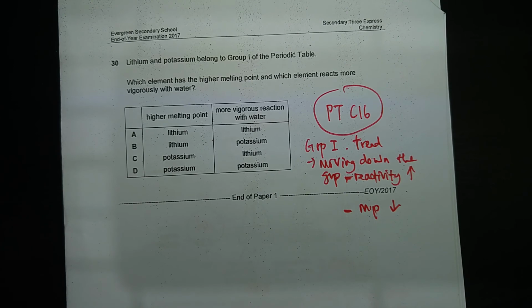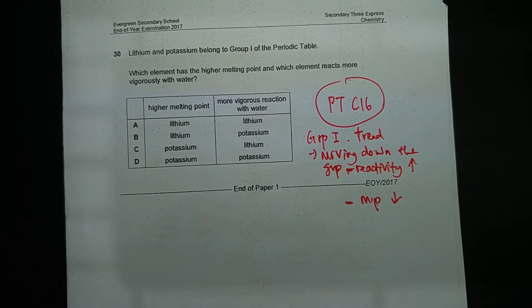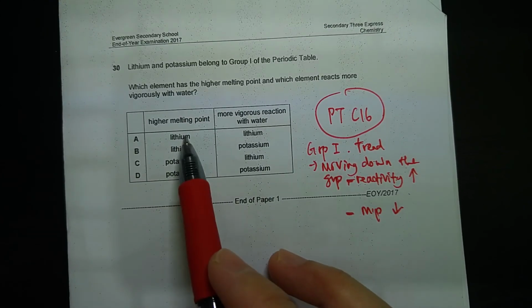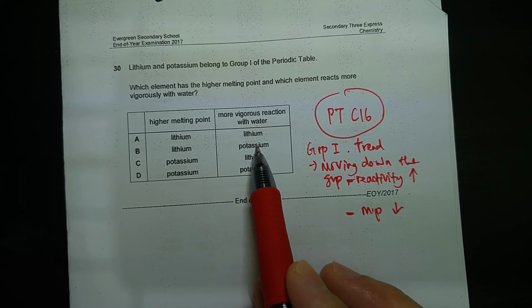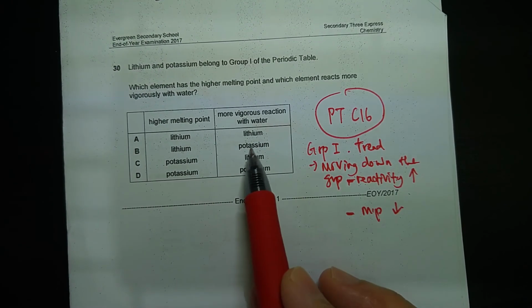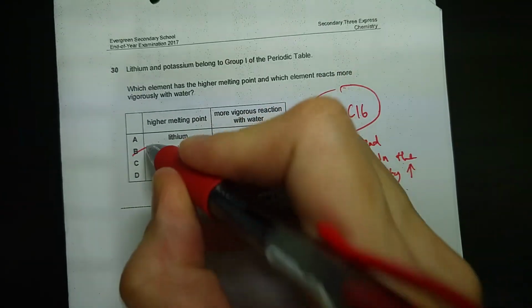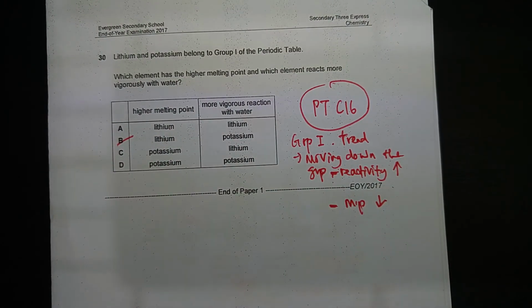Melting point decreases. So which means that your potassium should have a lower melting point than lithium. Lithium should have a higher melting point. More vigorous reactivity, potassium is below lithium, right? So lithium, higher melting point, potassium, more vigorous. So the answer is B. So you need to know the trend of the different groups. Group 1, group 7, these two you need to know.